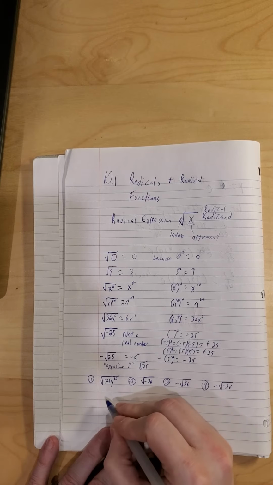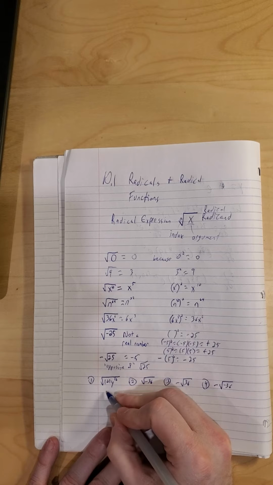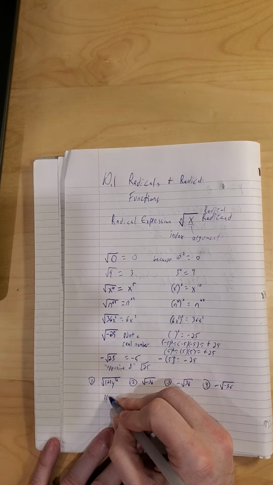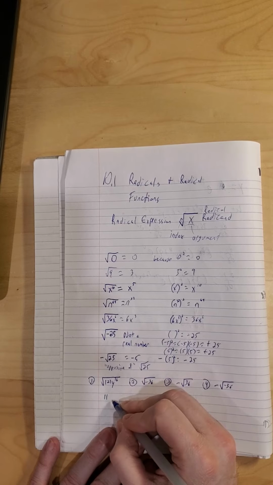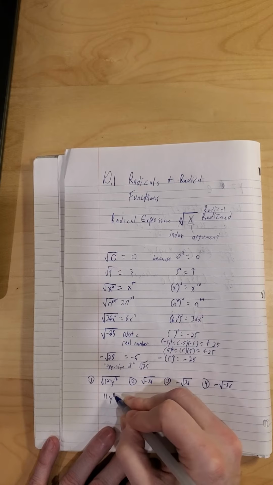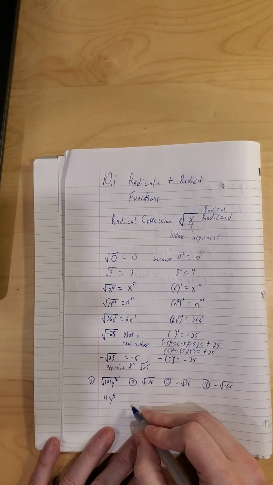Okay, welcome back. So our first one, we were looking at what you could square to reach, first of all, the 121. Well, 11 squared would get you back to 121. And y to the 16th, if I multiply 2 copies of y to the 8th, I get y to the 16th.